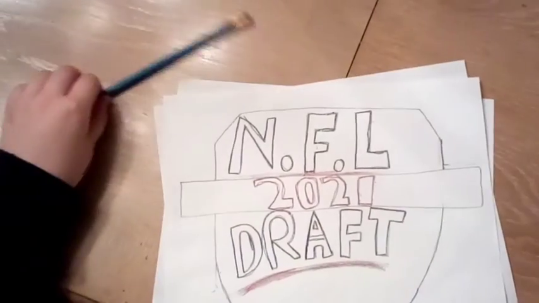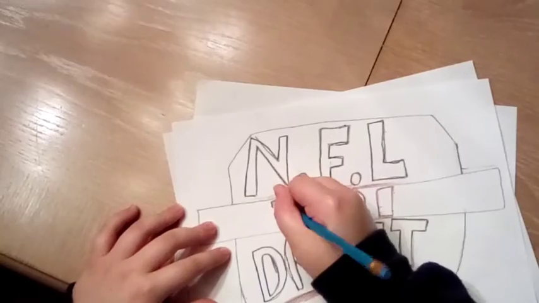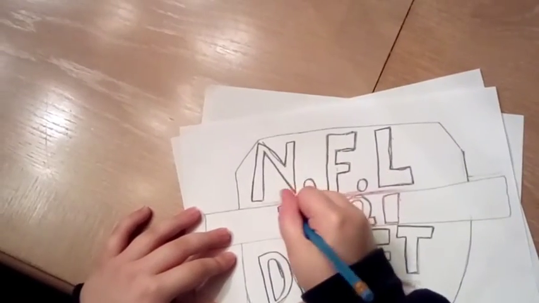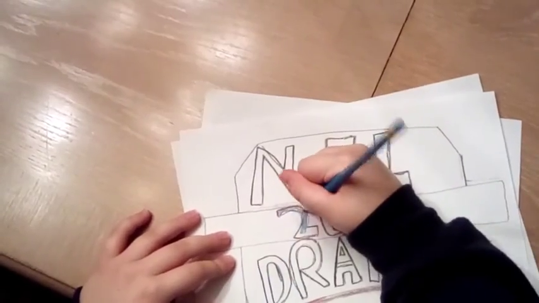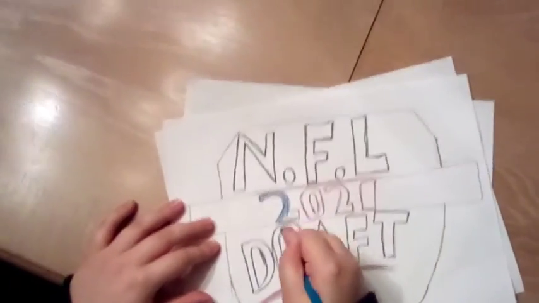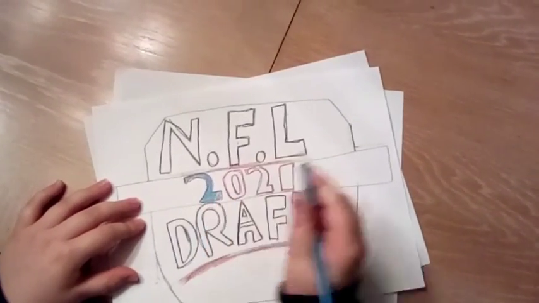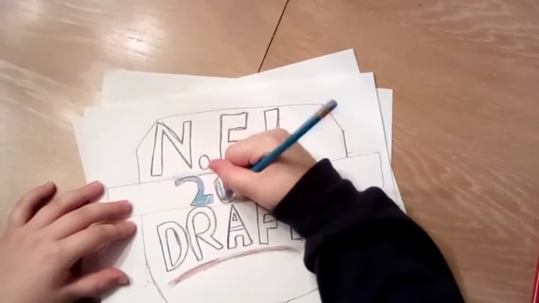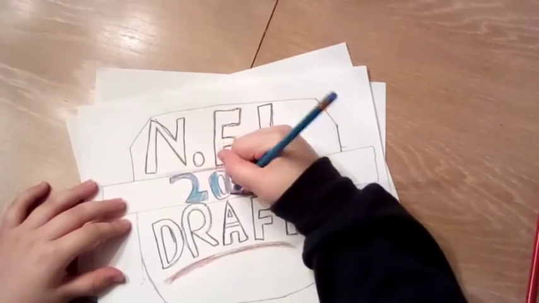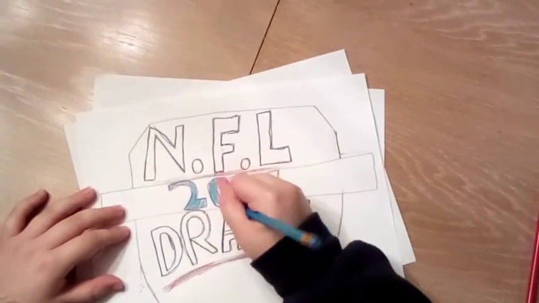Okay, and then you're going to want to take your blue and you can color this in. And like I said, you can either have a light blue or a dark blue, doesn't matter, whatever you have available.